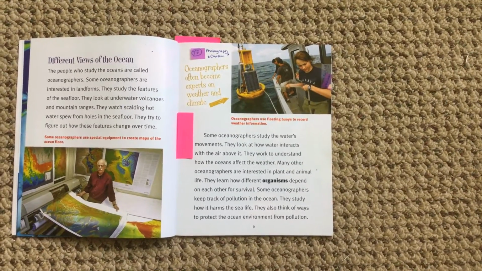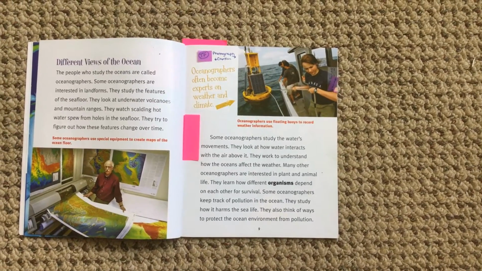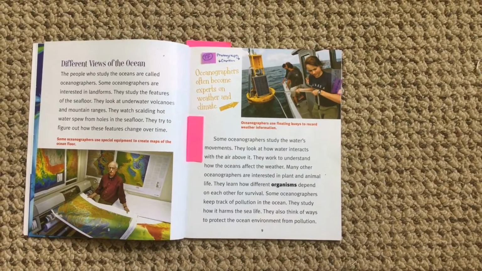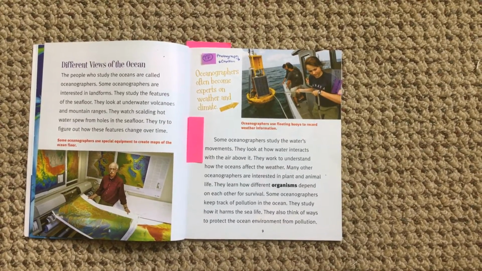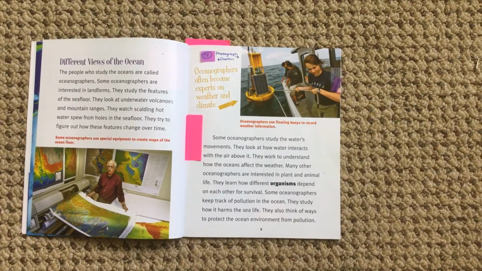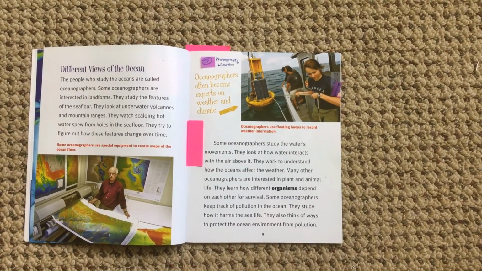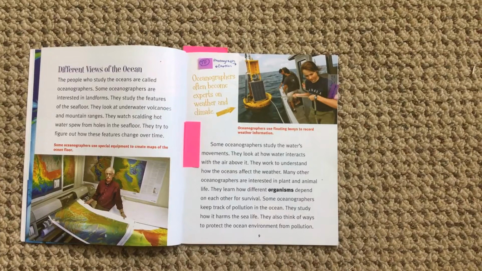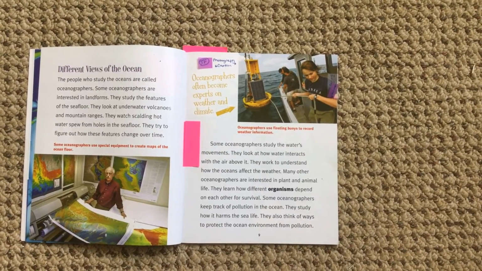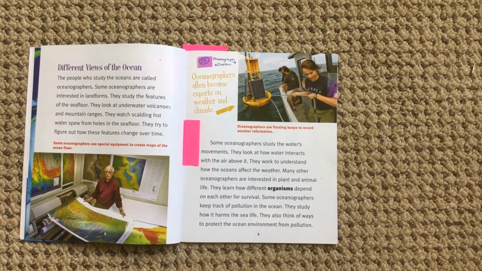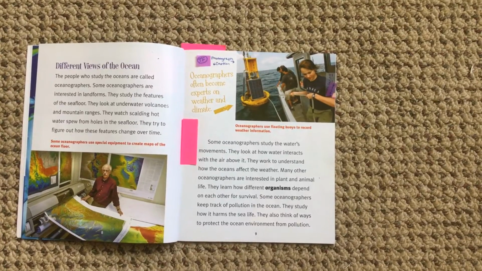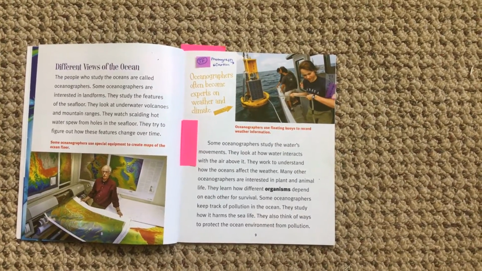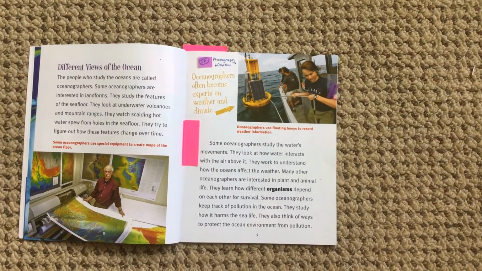Some oceanographers study the water's movements. They look at how water interacts with the air above it. They work to understand how the oceans affect the weather. Many other oceanographers are interested in plant and animal life. They learn how different organisms depend on each other for survival. Some oceanographers keep track of pollution in the ocean. They study how it harms the sea life. They also think of ways to protect the ocean environment from pollution.